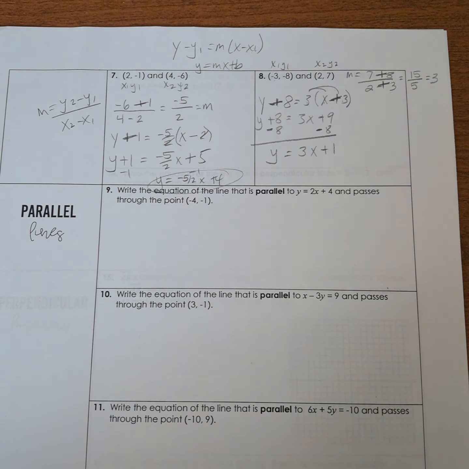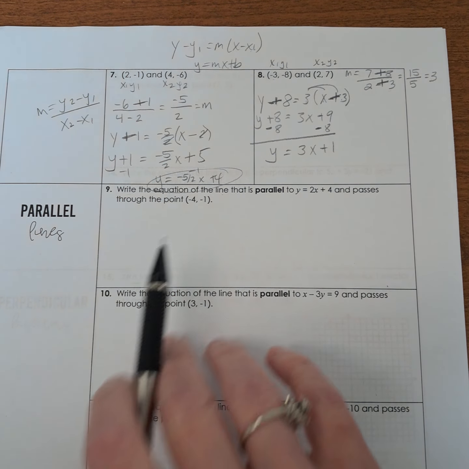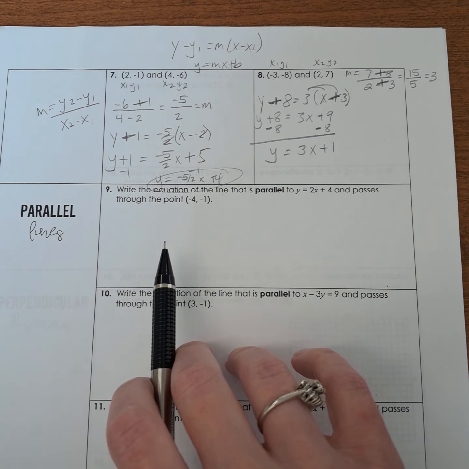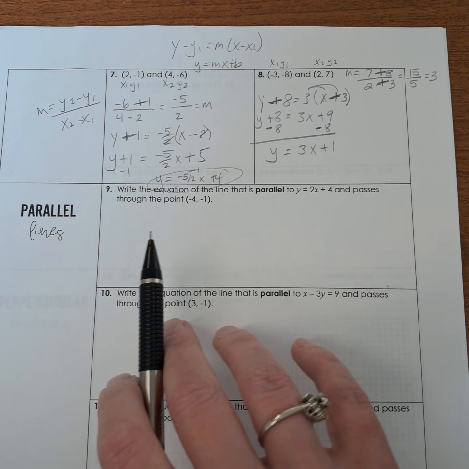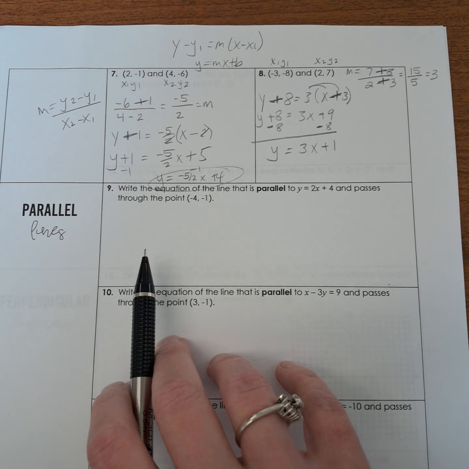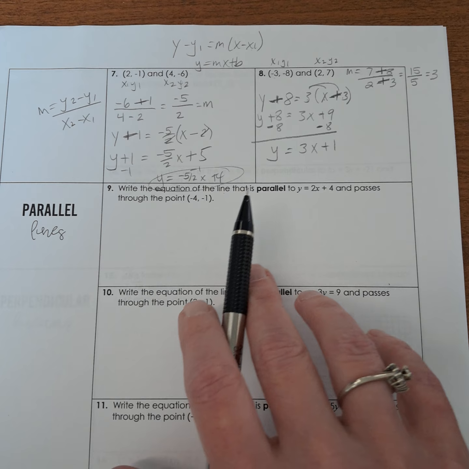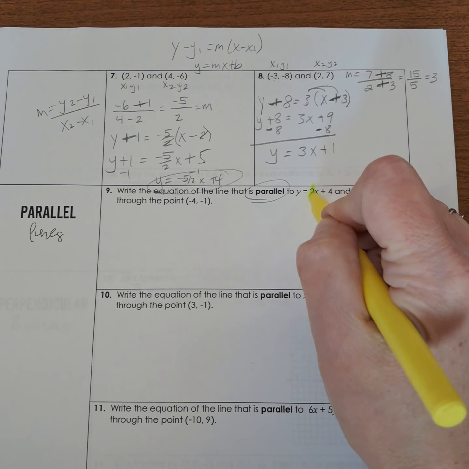That's why I like doing these videos. Y'all have been doing this a long time, so I can now walk into a classroom and know how to work the problems. But I do tweak how I approach things. All right. Number 9, write the equation of the line that is parallel. Ooh, okay. All right. Parallel lines have the same slope.